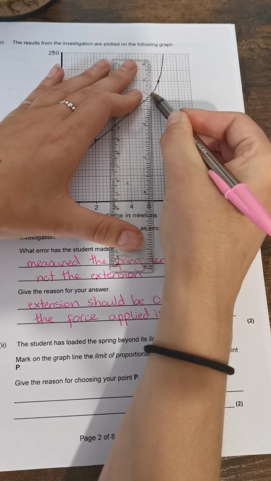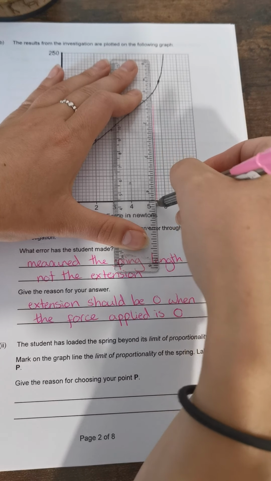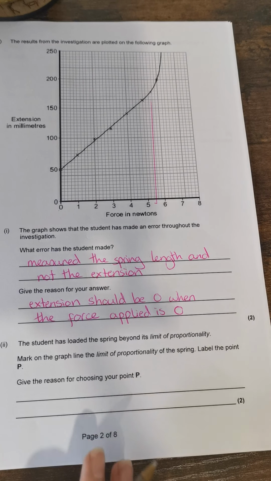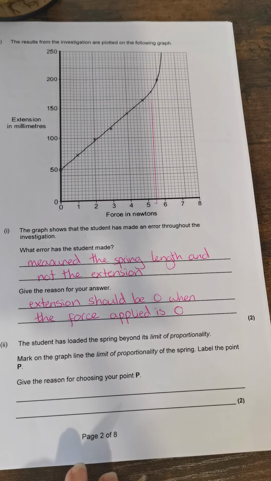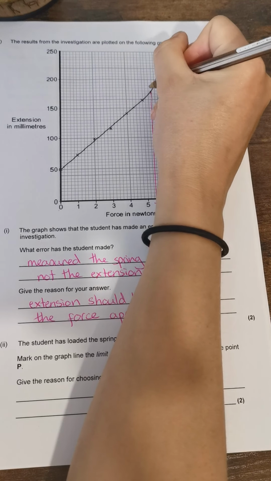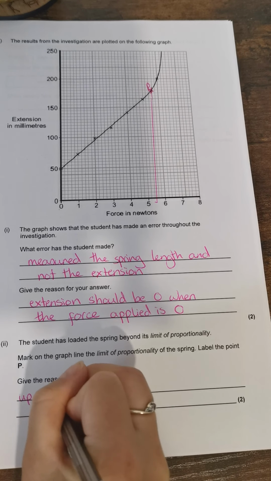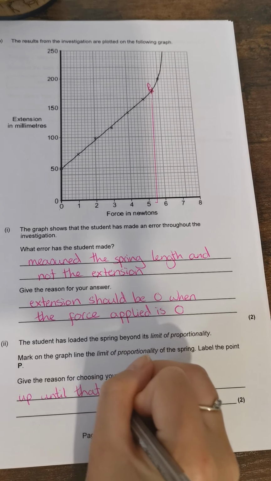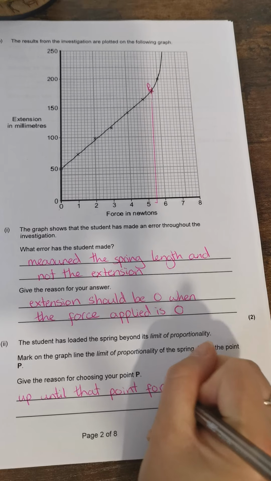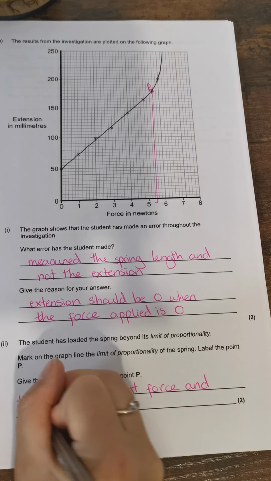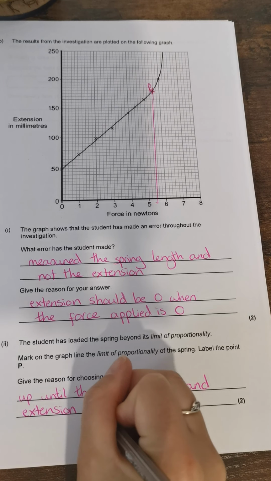If I draw a line down from that point, using your ruler, it's at 5.5 newtons. Okay, so I'm going to put my mark here, P. That's the limit of proportionality because after that point it starts being curved. If you have got a nice straight line like that, that means it's directly proportional. So the limit of proportionality means when it stops being directly proportional. So we're going to say up until that point, force and extension are directly proportional.